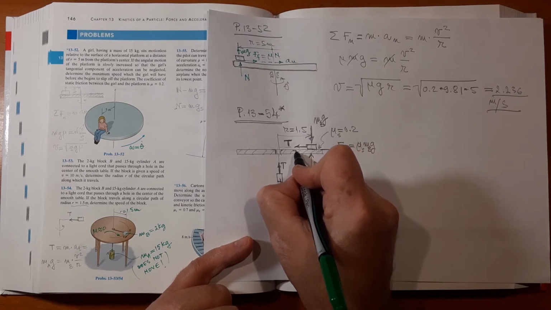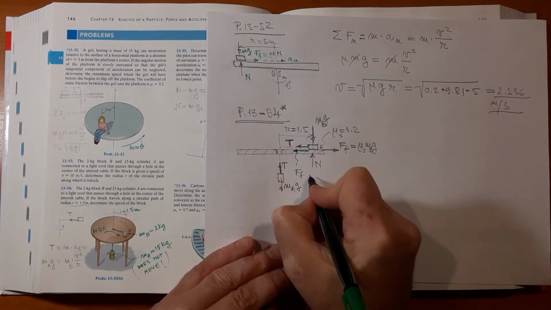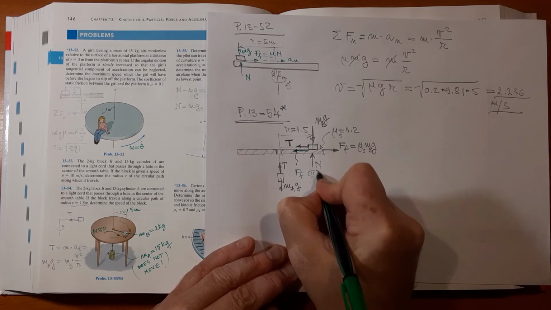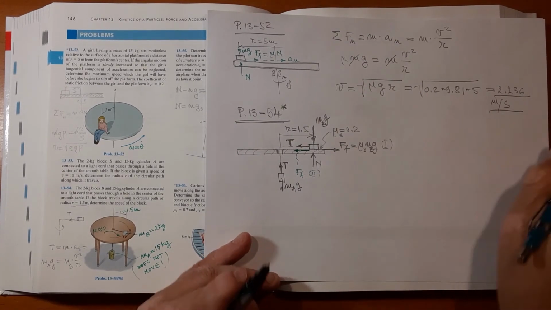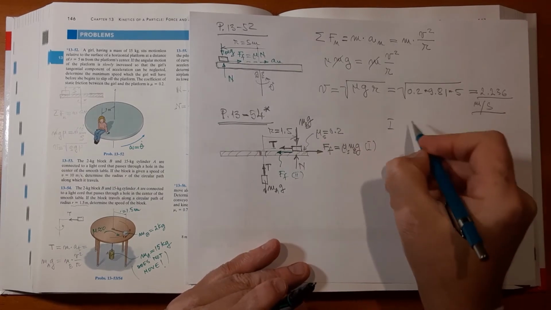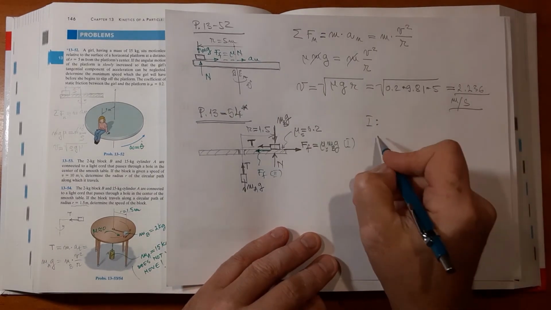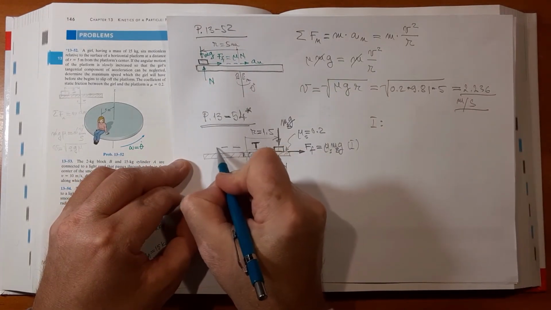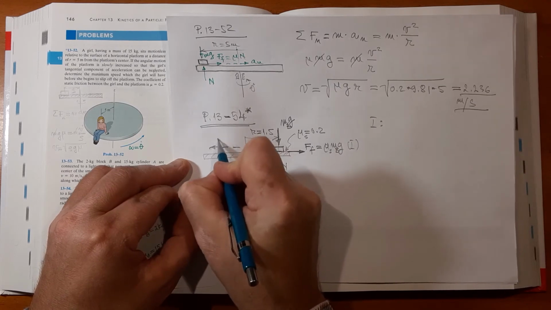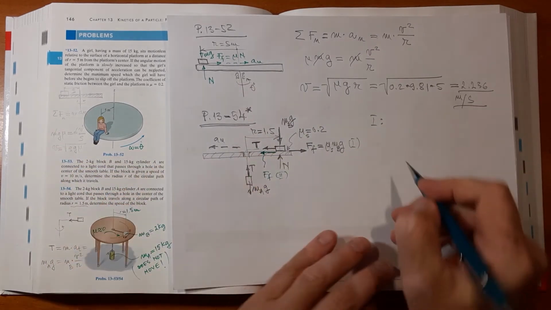I'm showing it in here: this is the friction force for case 2, and this is for case 1. So for case 1, the acceleration is the normal acceleration a_n, positive towards the axis of rotation.